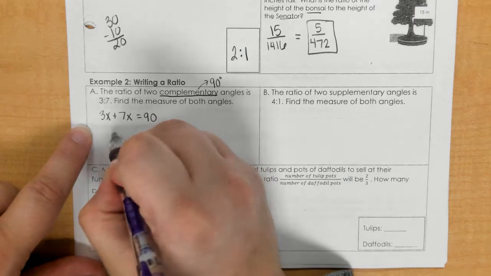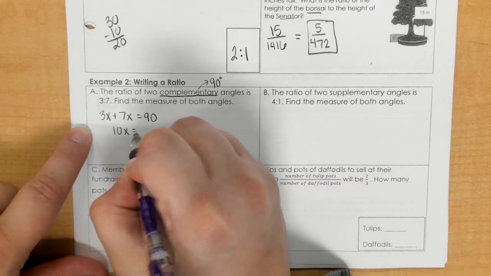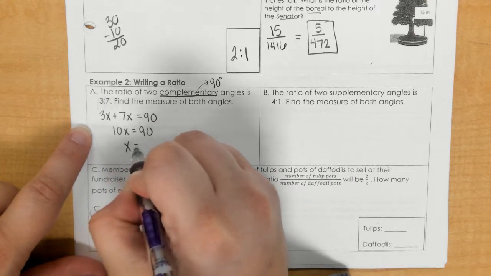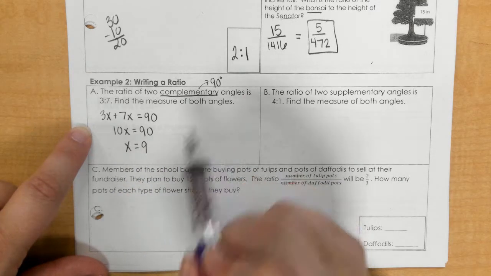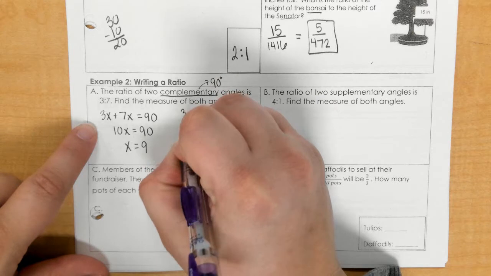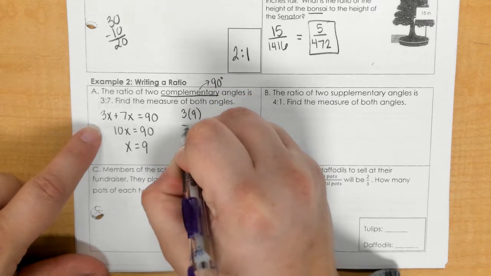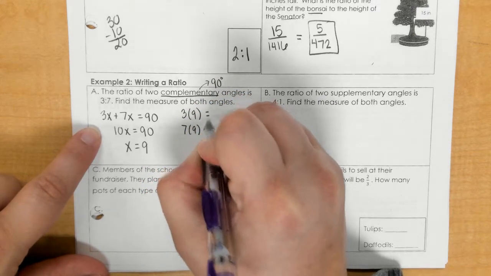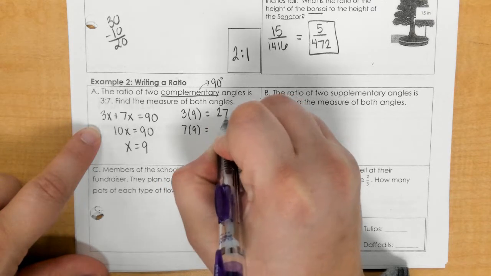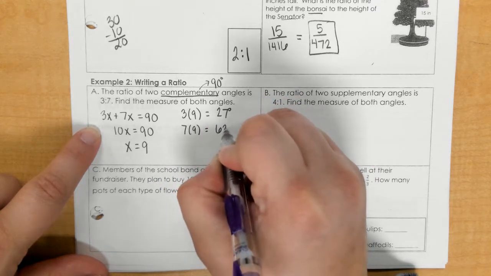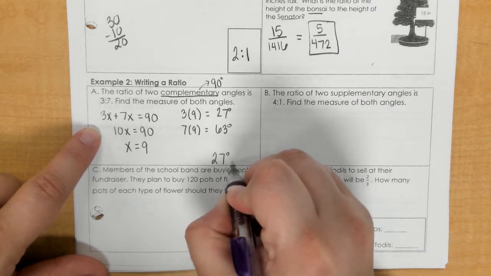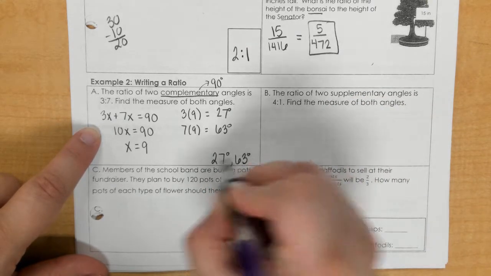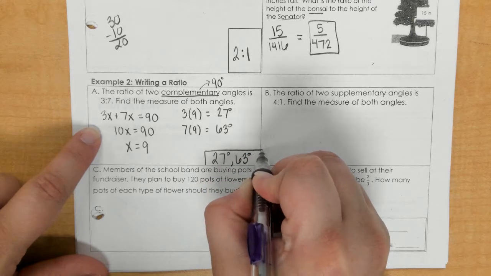I would solve that and get x is 9. But I have to find both angle measures, so 3 times 9 and 7 times 9 gives me 27 degrees and 63 degrees. To answer the question, the two angle measurements are 27 and 63 degrees.